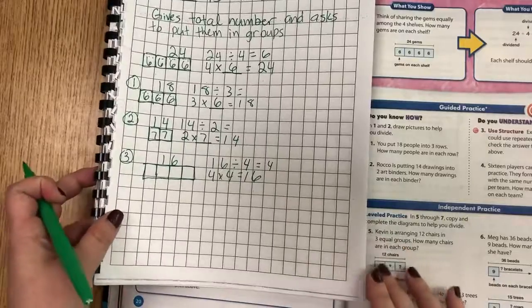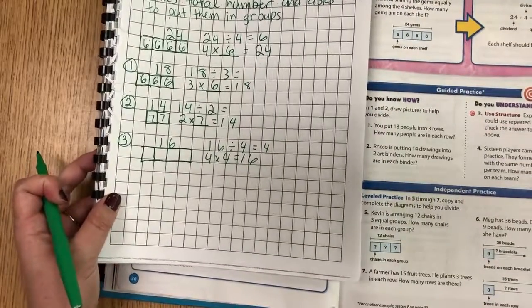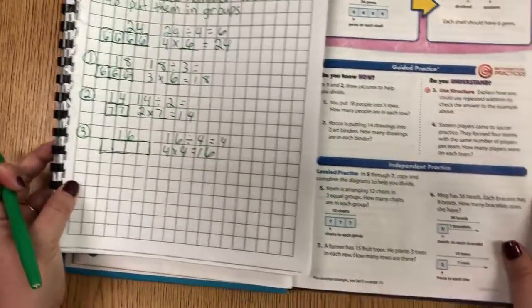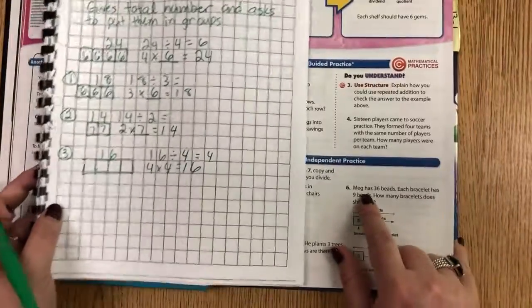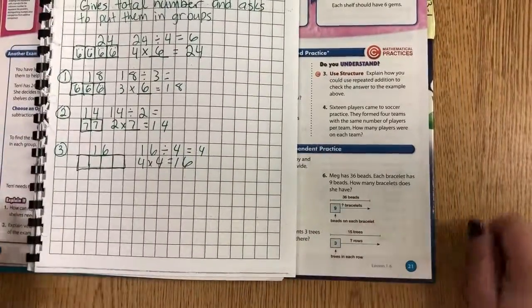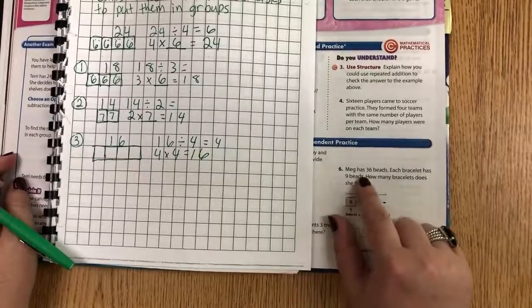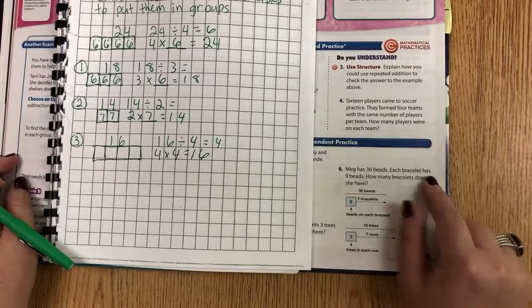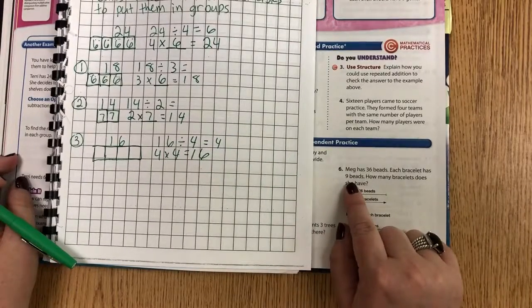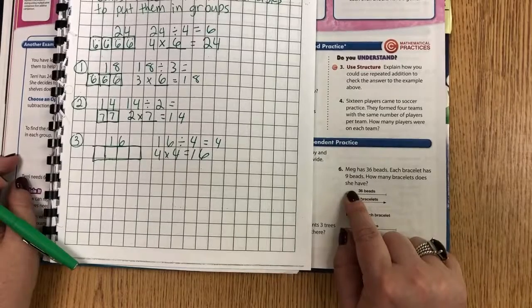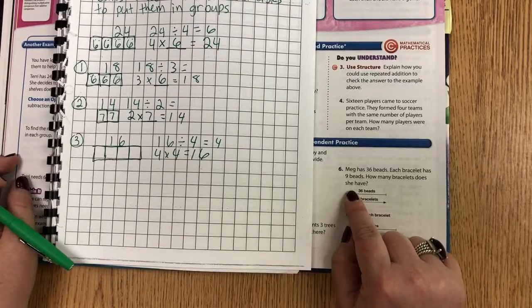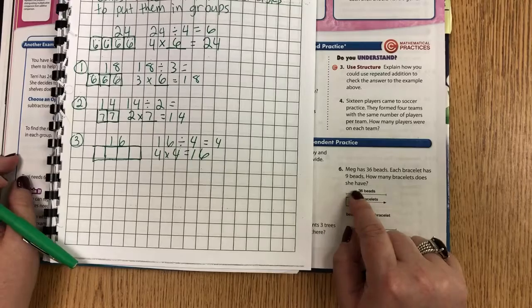Now, here's something that you probably haven't seen yet. Let's look at number 6 together. And let's look at this picture. Meg has 36 beads. Each bracelet has 9 beads. How many bracelets does she have? Oh, well, this isn't telling me to put it in groups. This is telling me how many are in each group.